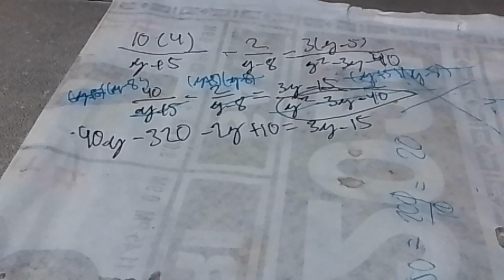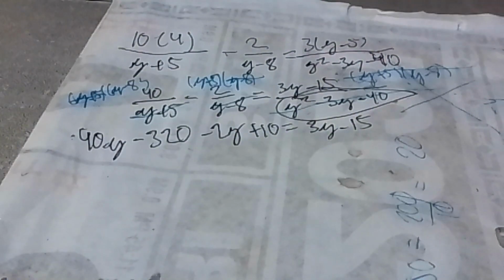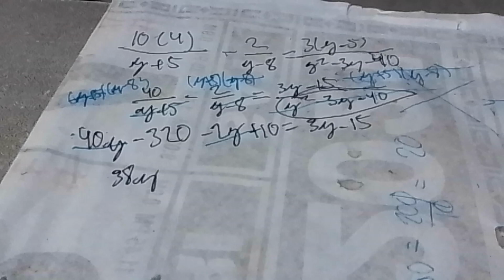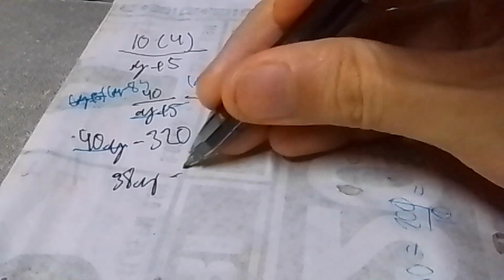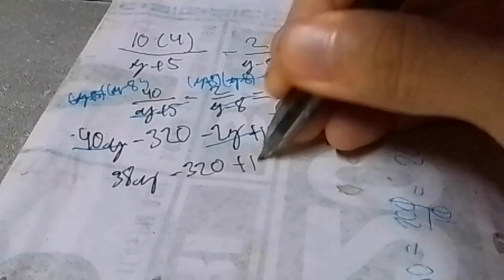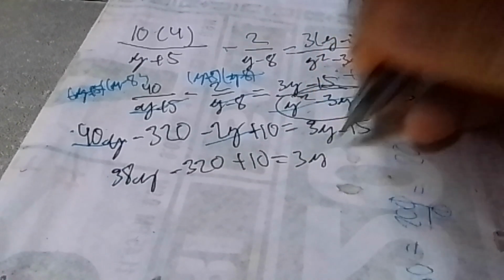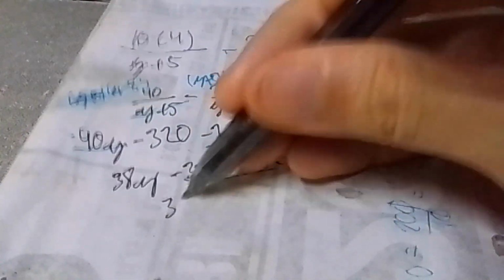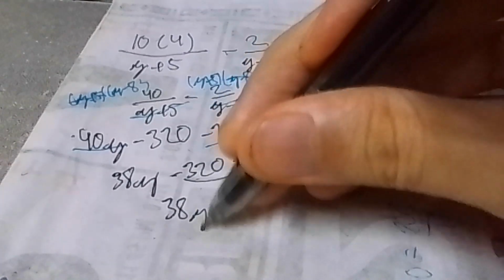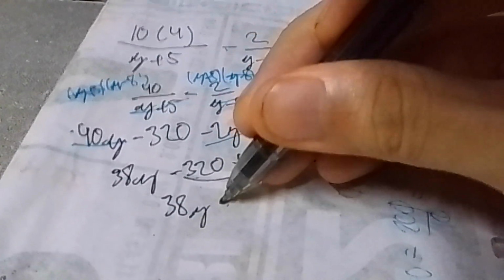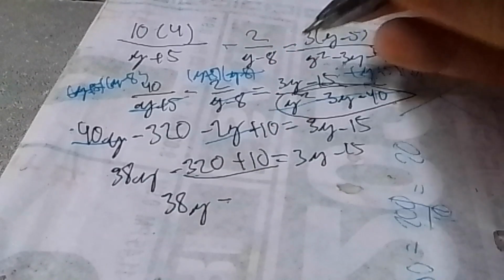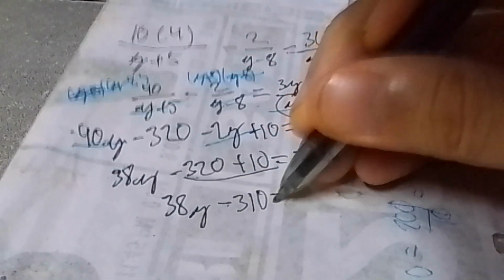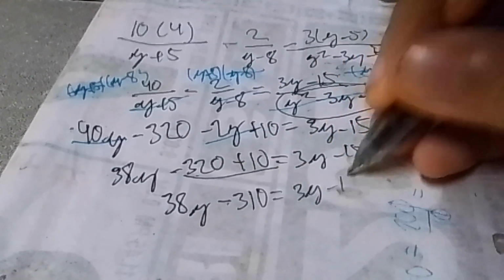The next step is to combine like terms. We have 40y minus 2y. That becomes 38y. The one that I highlight in blue, those are the terms you have to combine. So we have 38y minus 320 plus 10 is equivalent to 3y minus 15. Combining these again, we should get 38y minus 310 is equivalent to 3y minus 15.